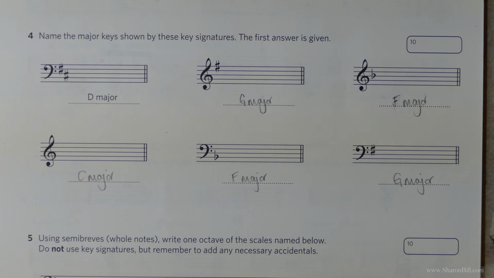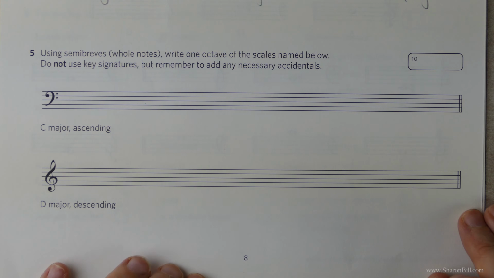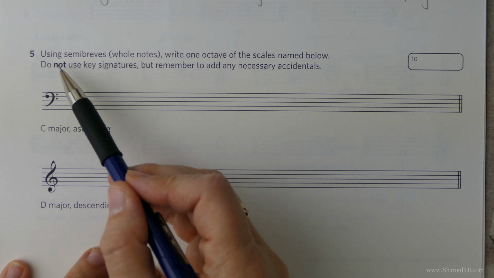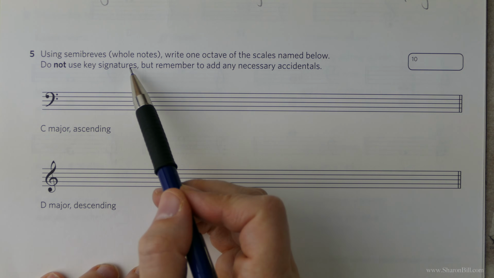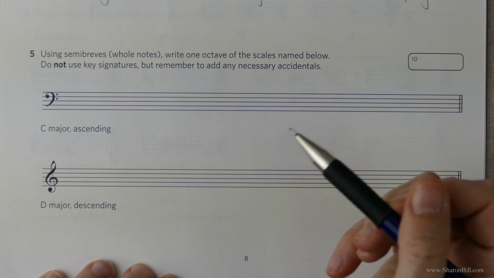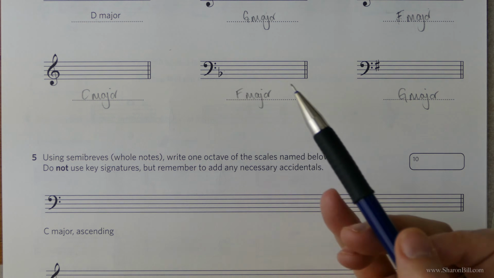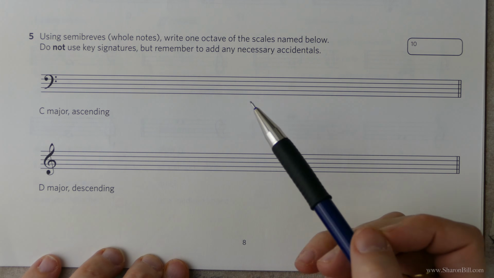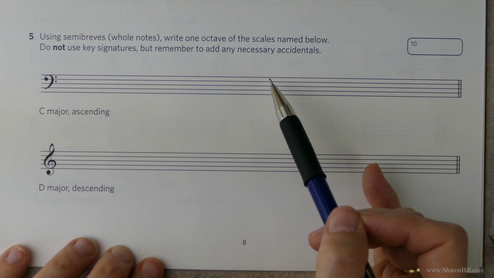So with the same principle now, we're going to reapply those key signatures by actually writing the scales. So we're asked to use semi-breves, whole notes, and that means we don't have to worry about stems. We need to write 1 octave of each of these scales below. Now sometimes we can be asked to use a key signature like we've seen here, or sometimes we're asked to not use a key signature but to add the key signature as accidentals as we go along.